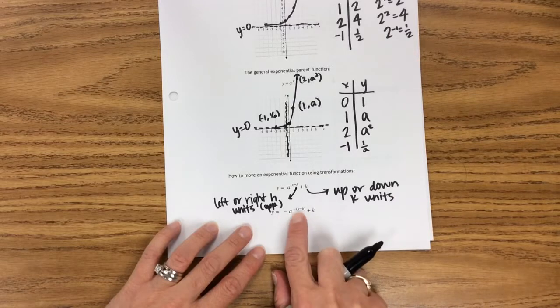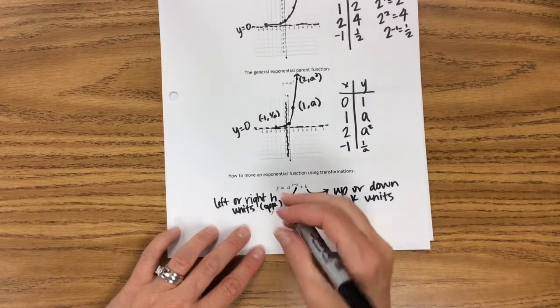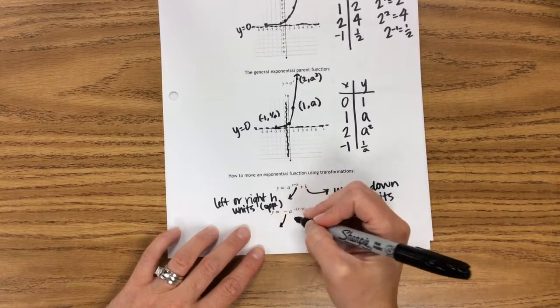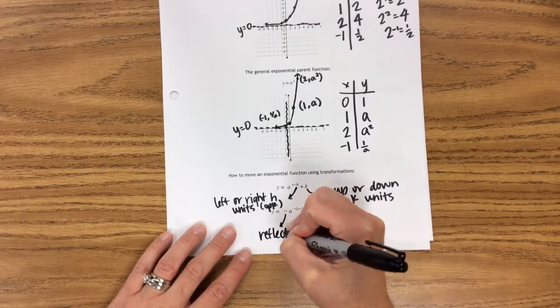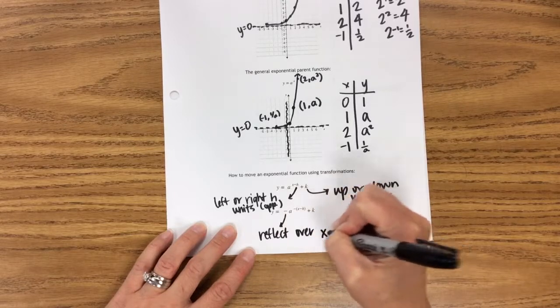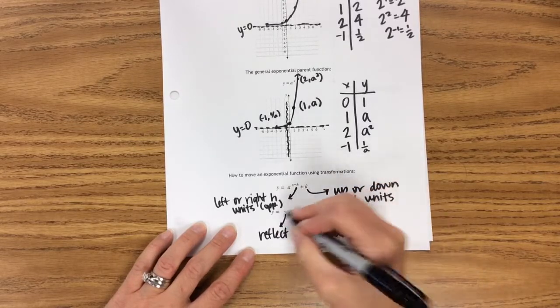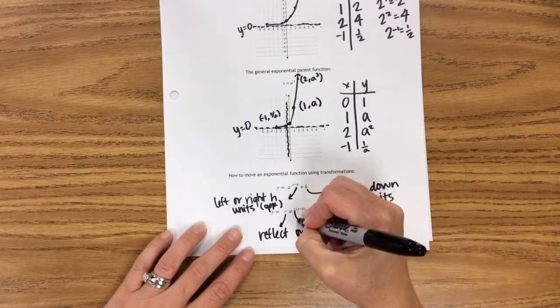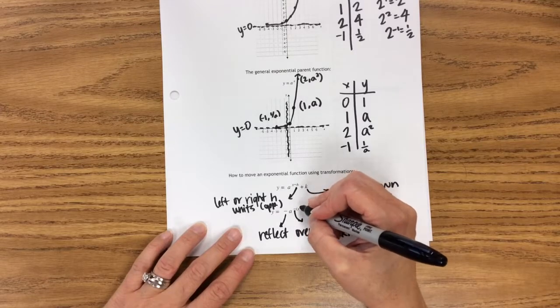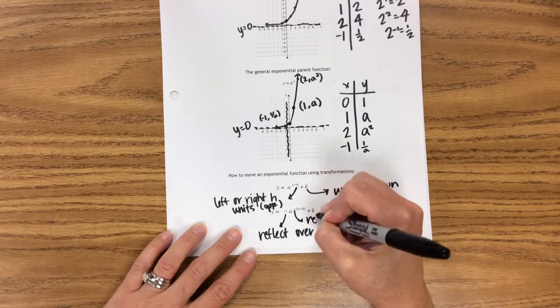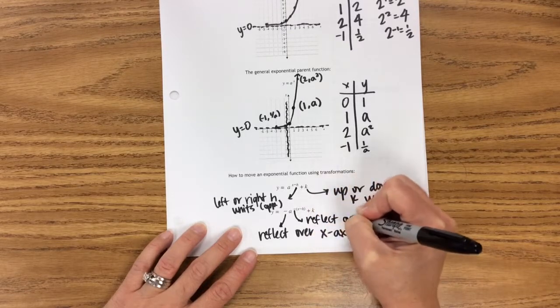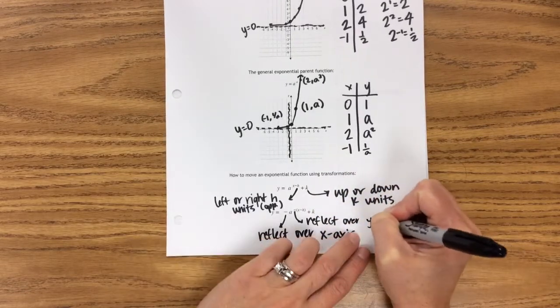Here we have a few things added. If there's a negative in front of the base, that would reflect over the x-axis. Same transformation rule as before. And here, if there's a negative in the x in the exponent, it would reflect over the y-axis.